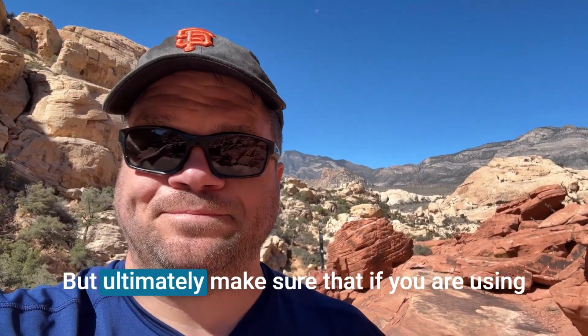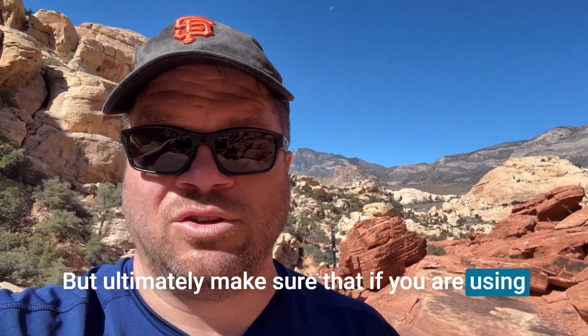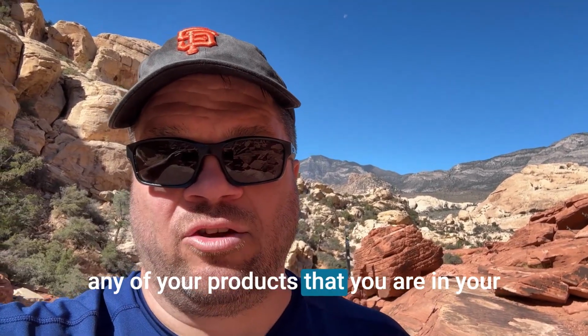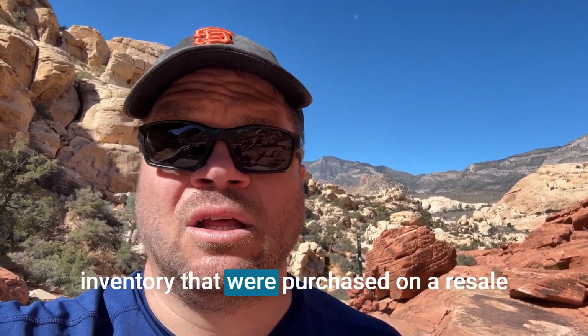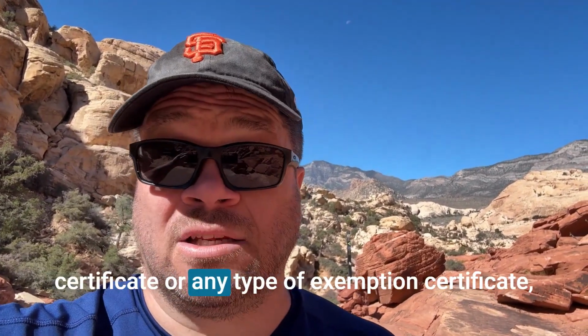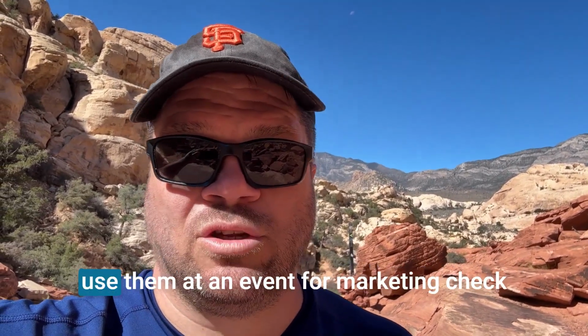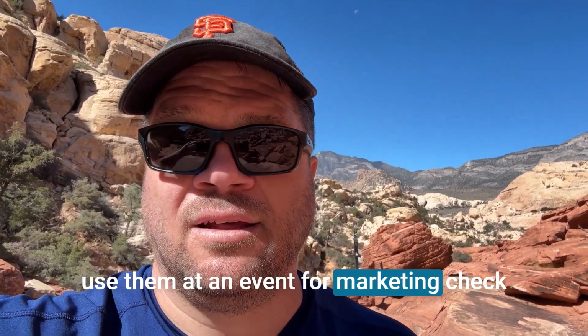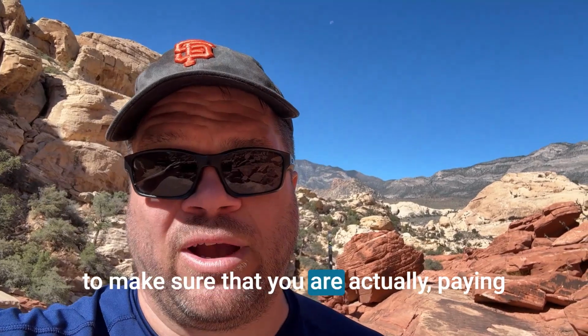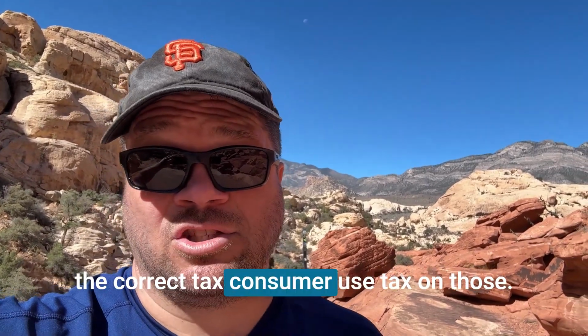But ultimately, make sure that if you are using any of the products in your inventory that were purchased on a resale certificate or any type of exemption certificate, and you then give them away as samples or use them at an event for marketing, check to make sure that you're actually paying the correct consumer use tax on those.